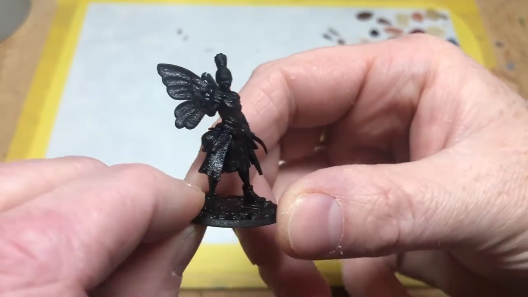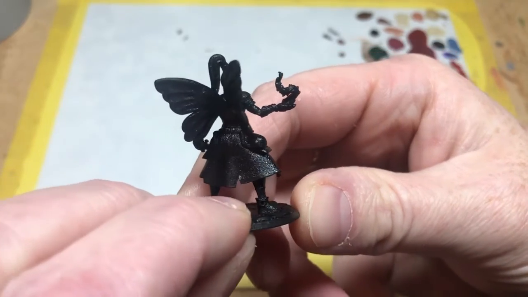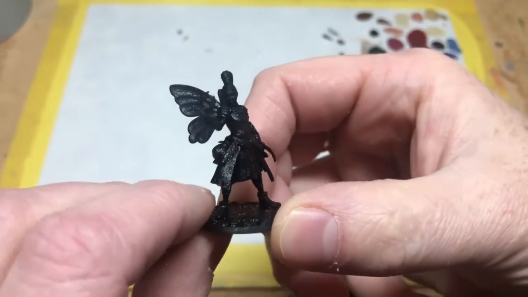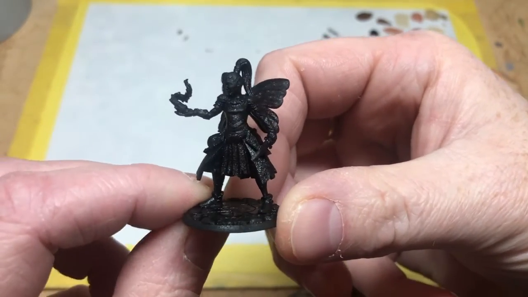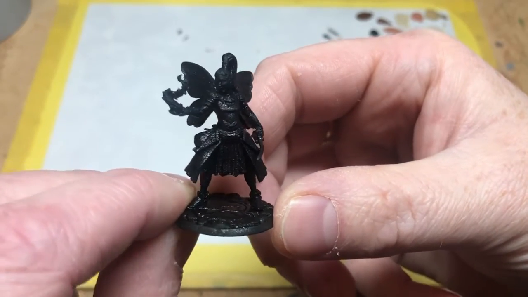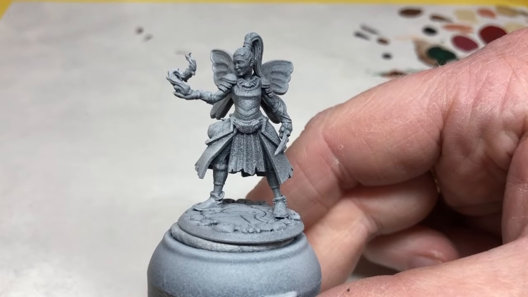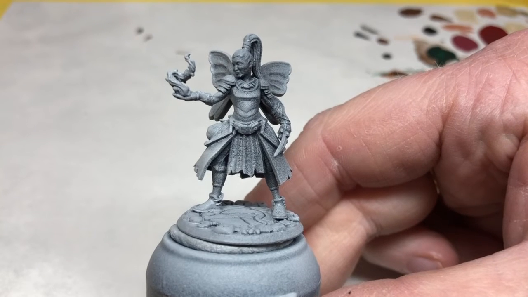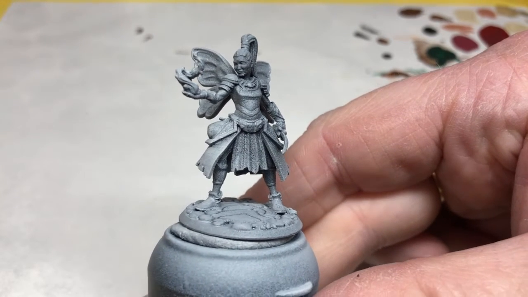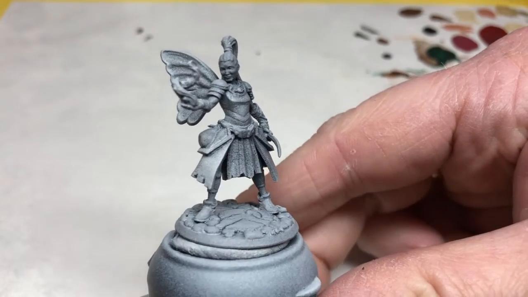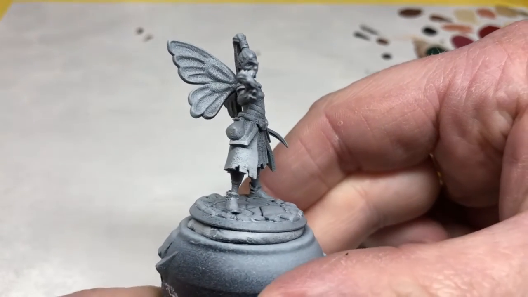But in this black, I think it's a little bit difficult to see all of the detailing. So I'm going to very quickly spray these miniatures so we can see those details come out. The aim with these miniatures was to capture a little bit of the appearance of my family, but really a lot of their character. This is the miniature that we created for my daughter.